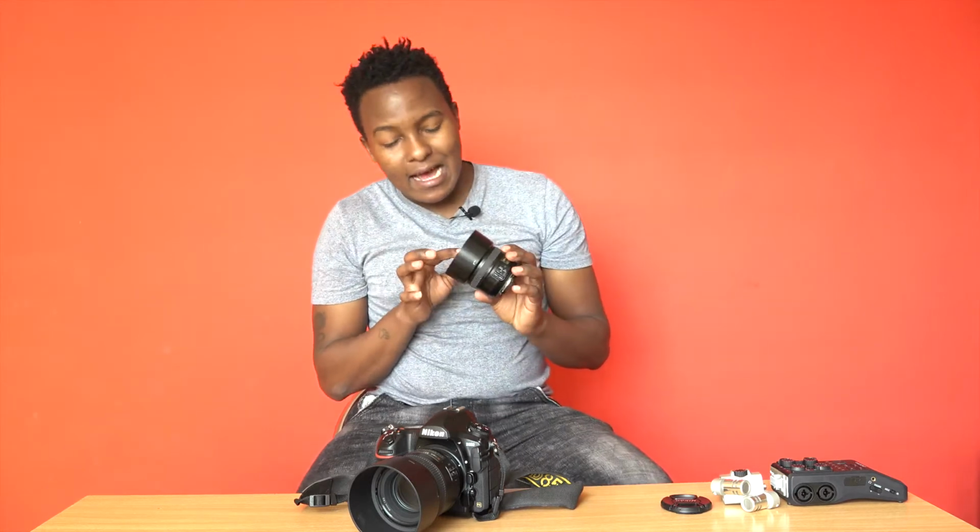Your lens has blades that open and close, and that space between the blades is what we call the aperture. At f1.8, the hole between the blades is bigger, enabling more light to penetrate inside the lens. A quick rule of thumb for you guys: aperture is mainly used to control the depth of field.